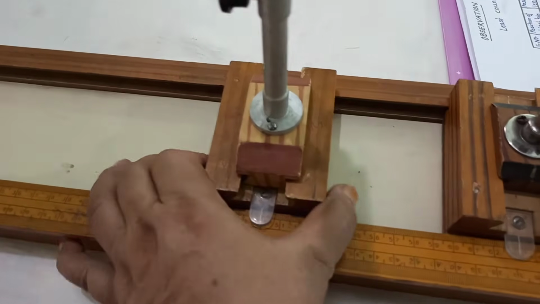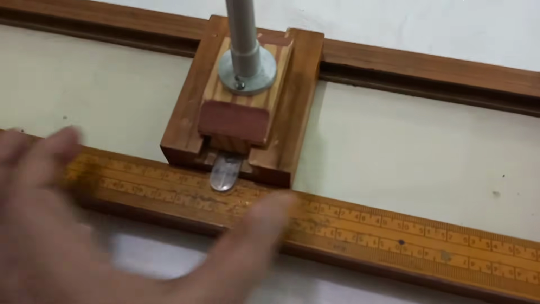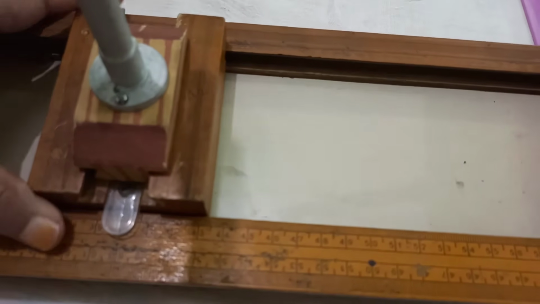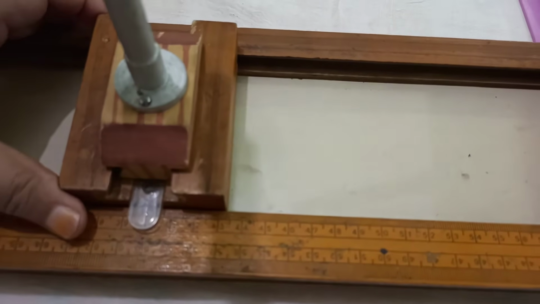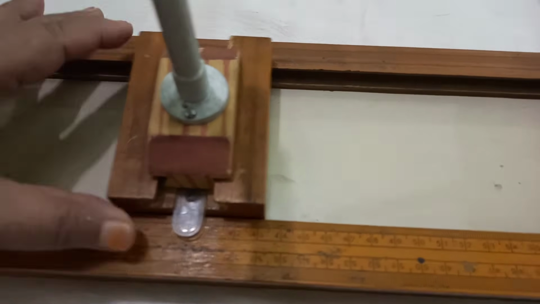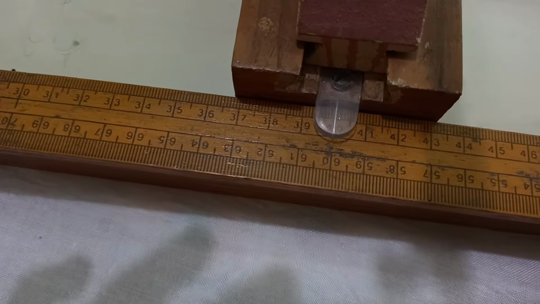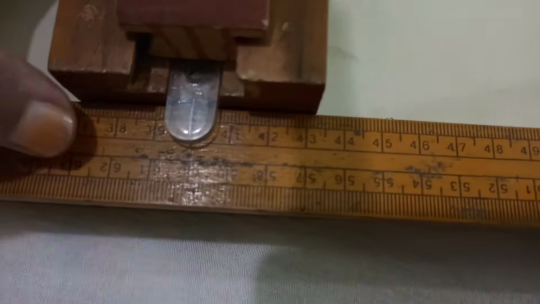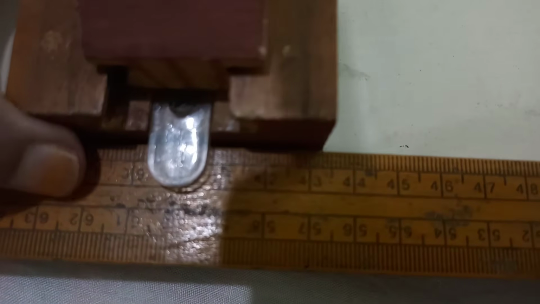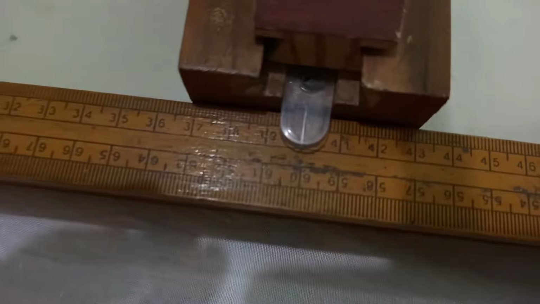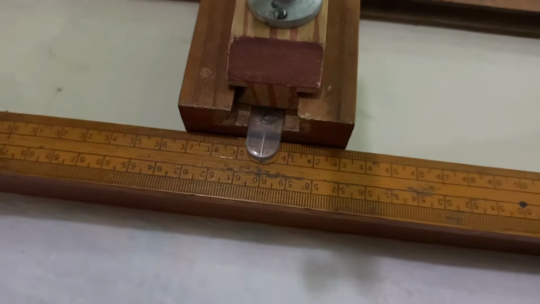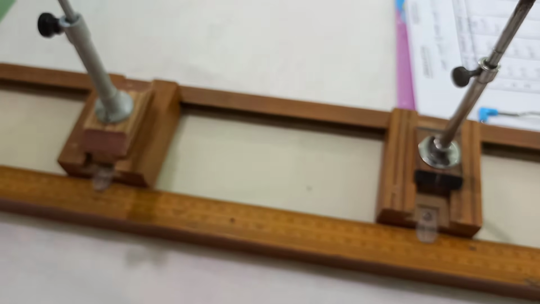And now I'll again shift my lens to 40 centimeter. So we started from 70, 60, 50 and now 40. Now the lens is at 40 centimeter. Right? And again I am fixing my camera so that you can observe the way we have to remove parallax.